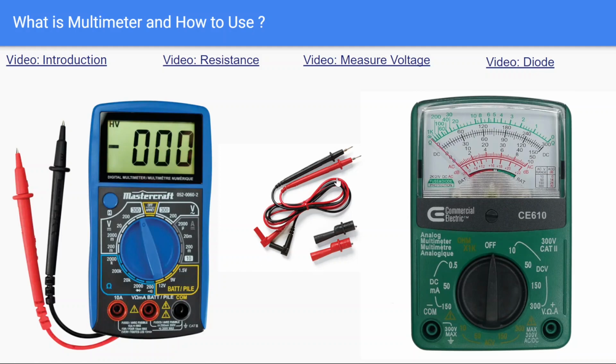There are other meters where you can test diodes and even transistors as well. But as I mentioned, the most commonly used multimeters measure voltage, resistance, and amps in relation to low power electronics. As you can see here, this AC voltage can go even up to 300. So you can measure household AC voltages using a multimeter, provided that you know how to use it. It's very, very important. Okay, so let's go to the next slide.